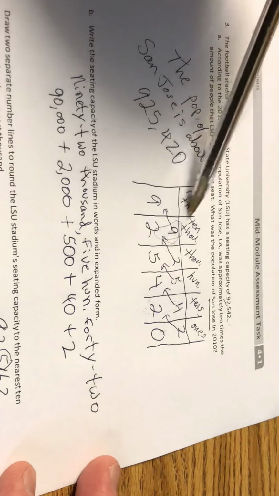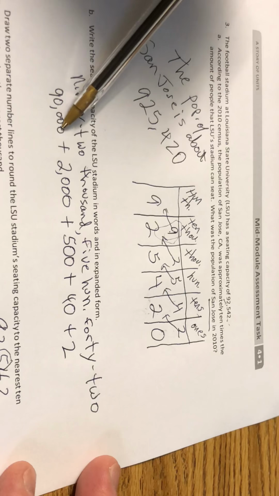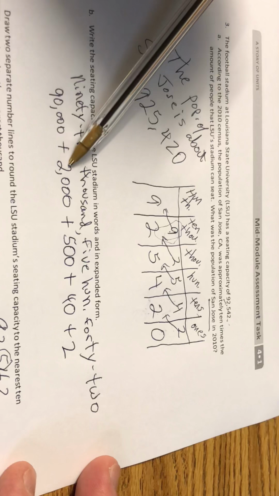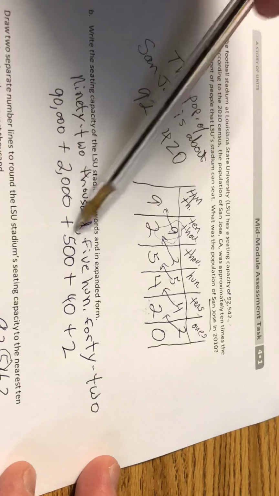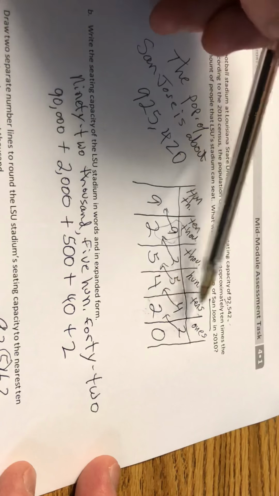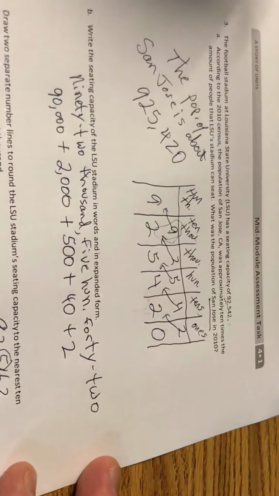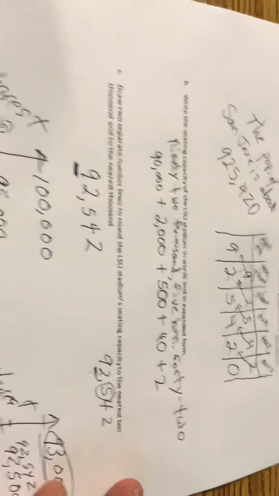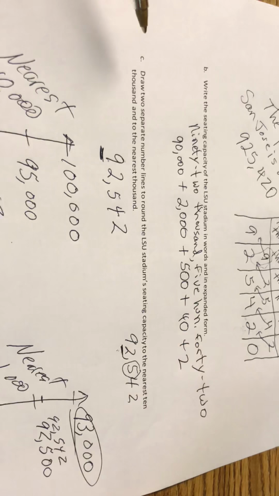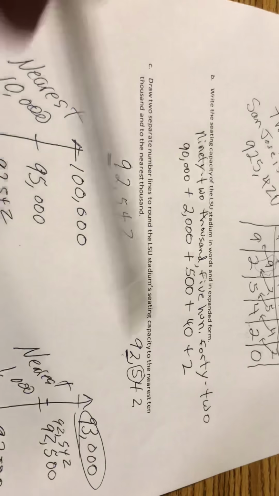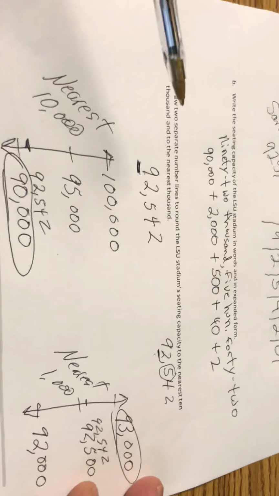So 10 times 9 is 90,000. 2 times 1,000 is 2,000. 5 times 100 is 500. 4 times 10 is 40. And 2 times 1 is 2. So you just write it out like that. Next, we're going to draw 2 separate lines and round the seating capacity to the nearest 10,000 and to the nearest 1,000, just to do a comparison.